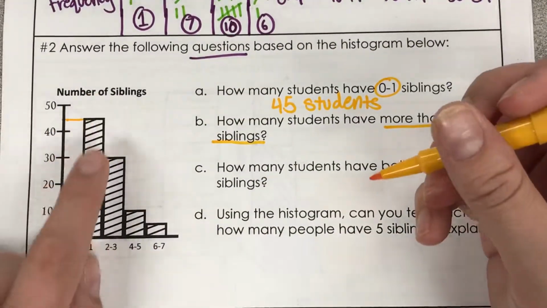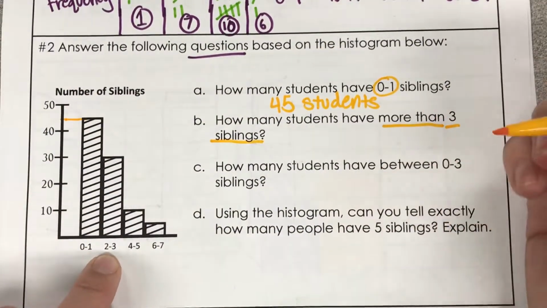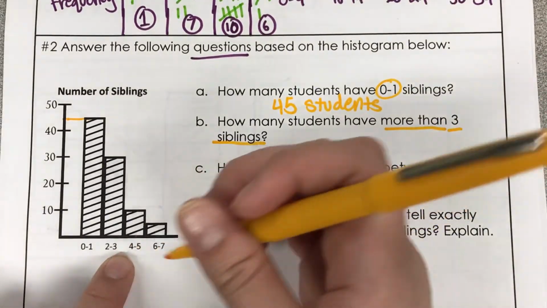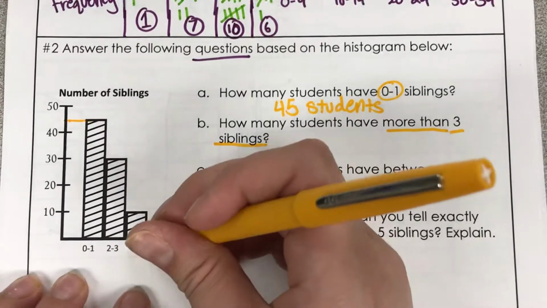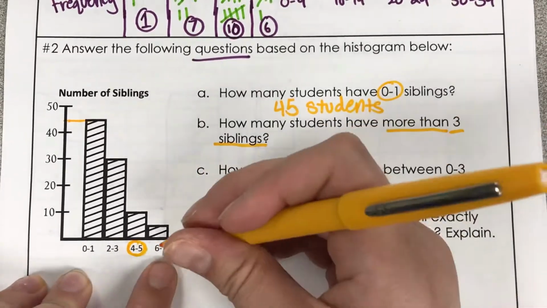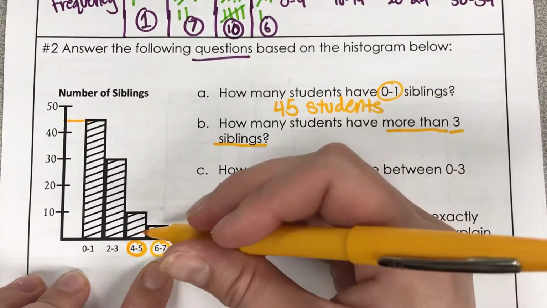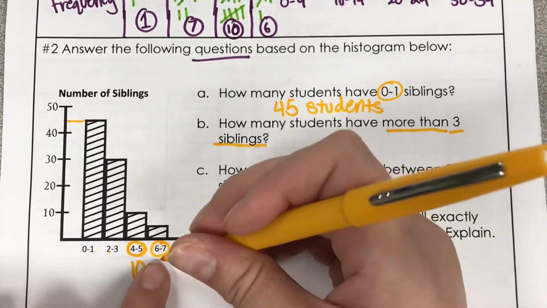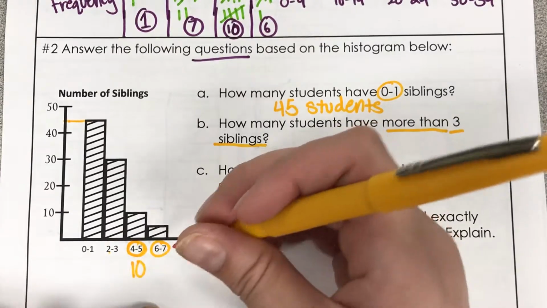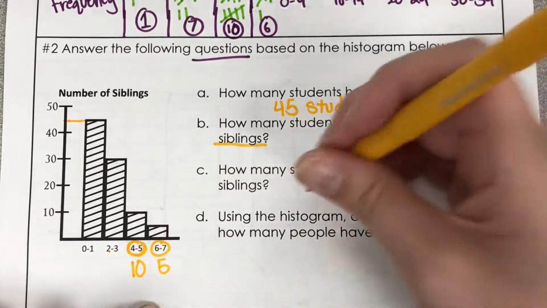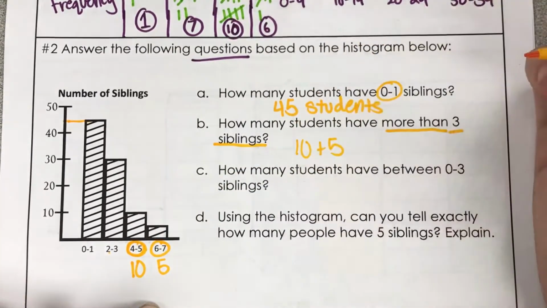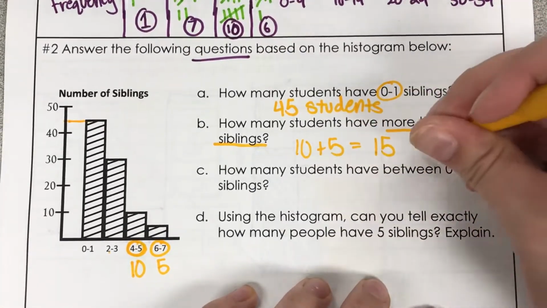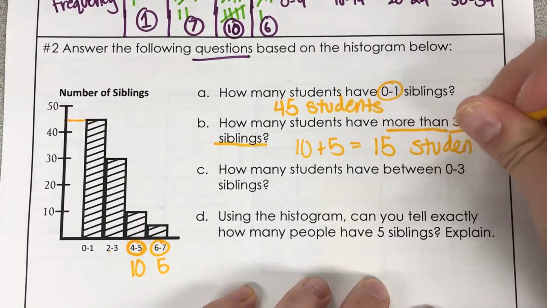How many students have more than 3 siblings? So number of siblings. We need more than 3. Not equal to, just more than. So that means I actually need to look at these 2 categories, 4 or 5 siblings or 6 or 7 siblings. So let's see. This one all the way up had a frequency of 10, and this one had about halfway, so that's a frequency of 5. Well, what is 10 plus 5? It had a frequency of 15 students.